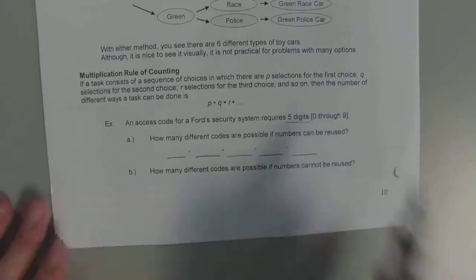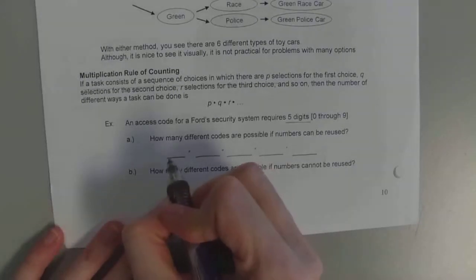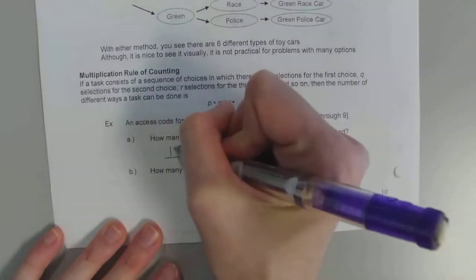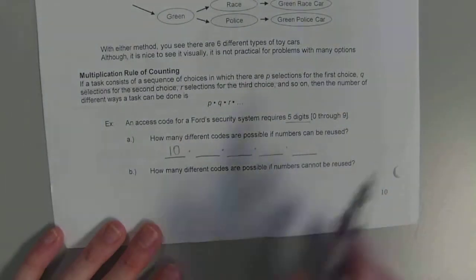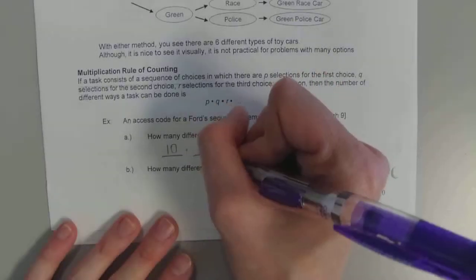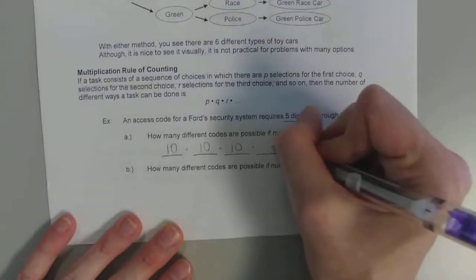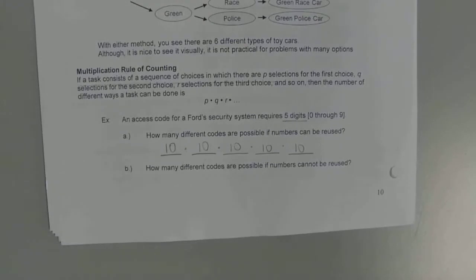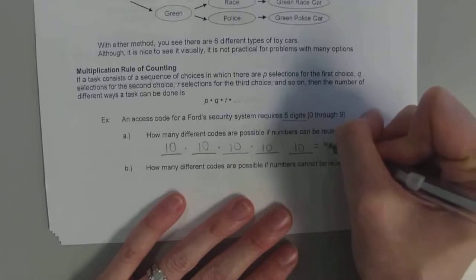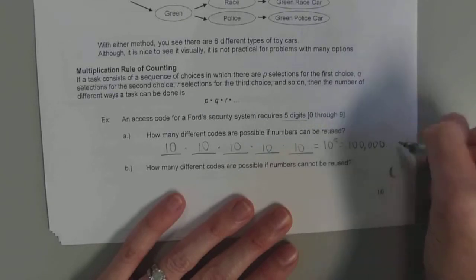Well, how many numbers are there on a normal number pad, 0 through 9? 10. It's a trick question. You want to say 9, right? But there's 10. So when we make our code, how many options do we have for the first number? 10. But guess what, guys? We can reuse our numbers. So when I go pick that second number for my code, how many options are there? 10. And when I pick that third number for my code, you see a pattern? So really when it comes down to it, however many numbers are in your code, it's 10 to that power. So since this is a 5-digit code, it's 10 to the 5th power, or 100,000 codes.